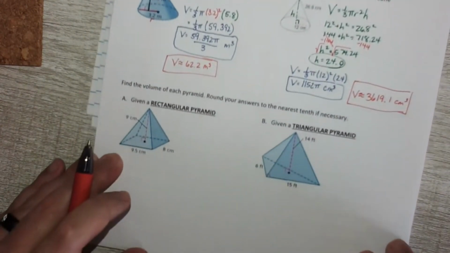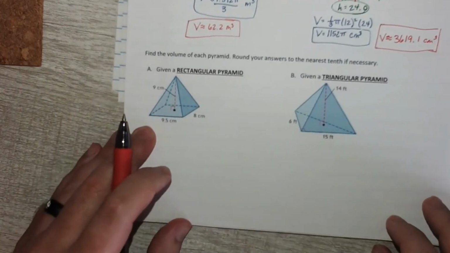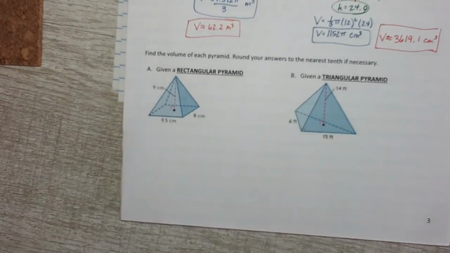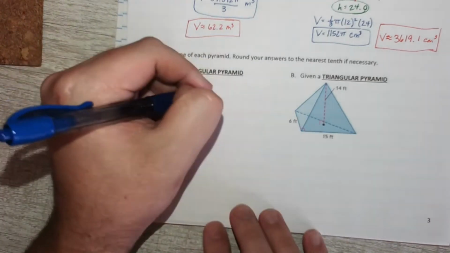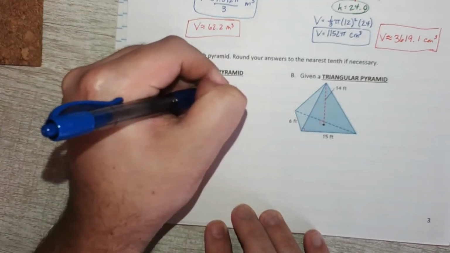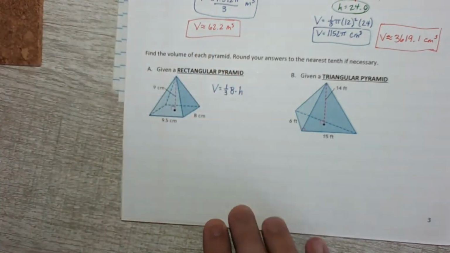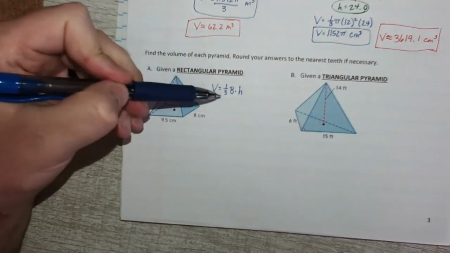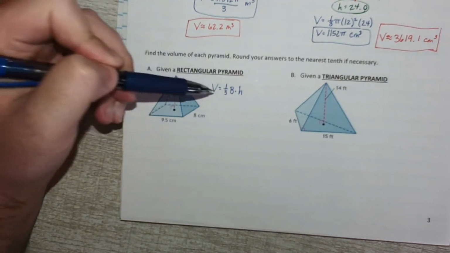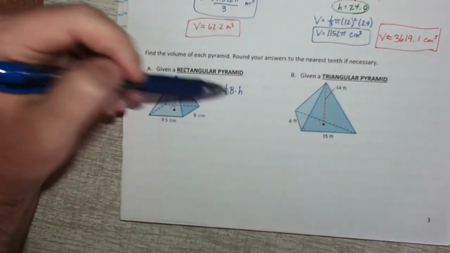So if we look down at these couple examples here, finding the volume of a rectangular pyramid, we're going to round to the nearest tenth here. Volume is going to be 1/3 area of the base times the height. Common mistake: do not forget the 1/3. So make sure we divide by 3, whatever we do here.